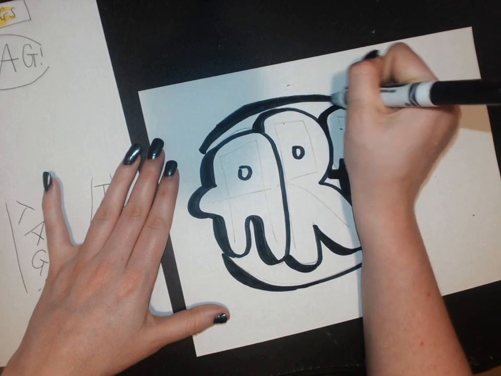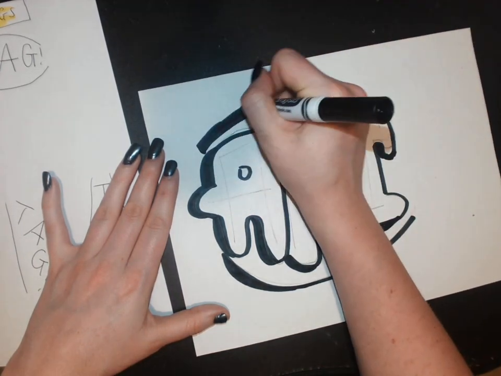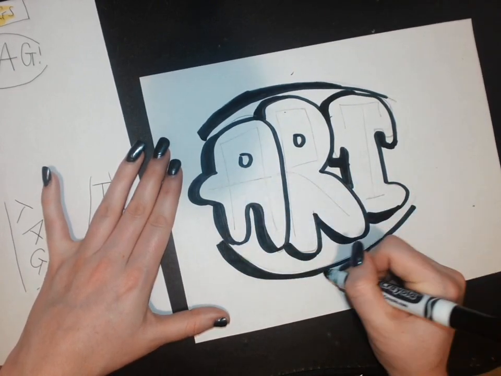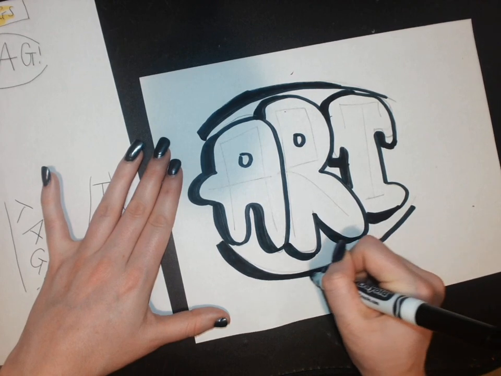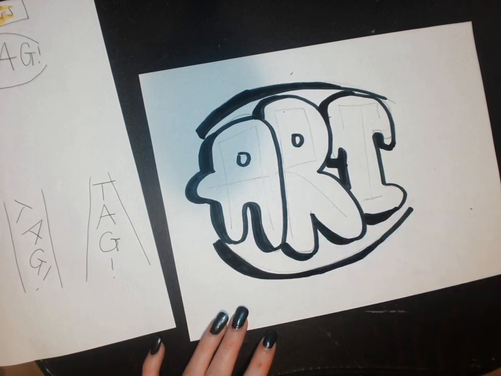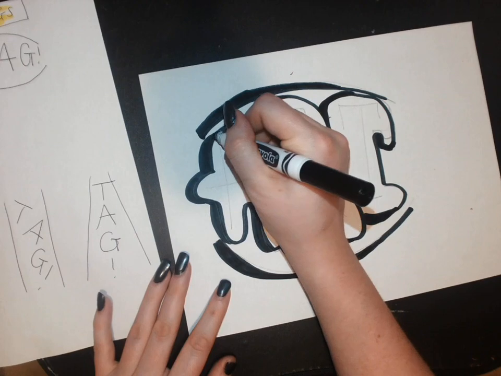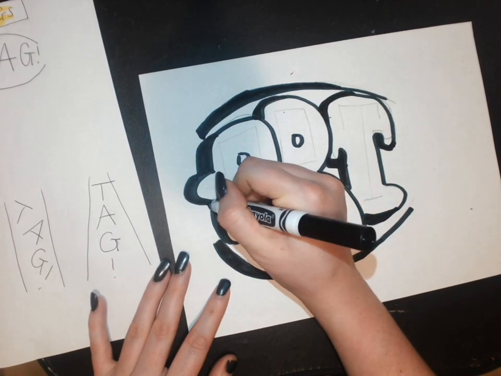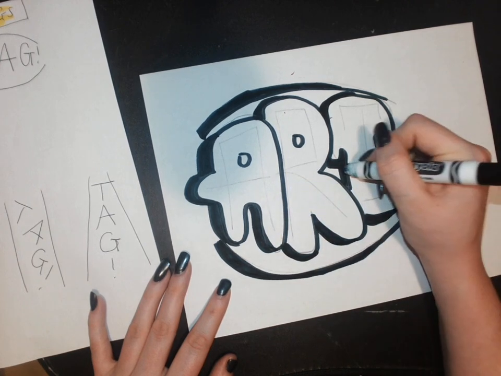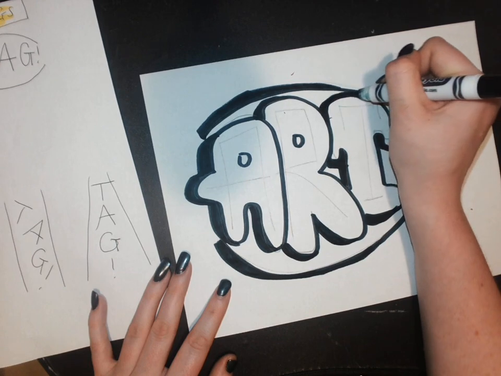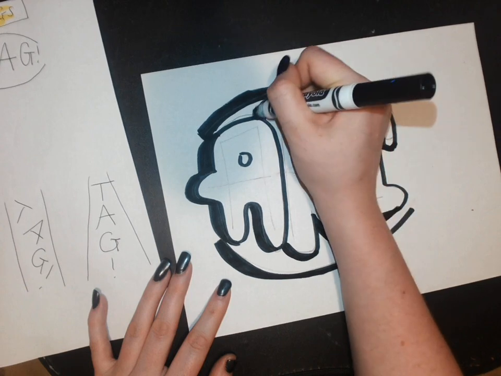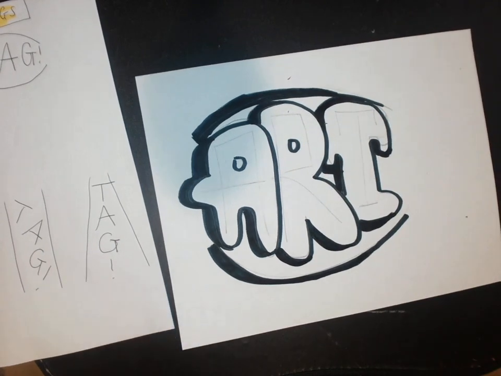So mine up here is a little bit thicker on one side, so I'm going to go in and make this one a little thicker as well. There we go. Alright, so we have a nice little shadow. And remember, if you want to go even thicker, you can. You play around with it until you like it. Alright, I think that's pretty good. Alright, so now you have your shadowing.